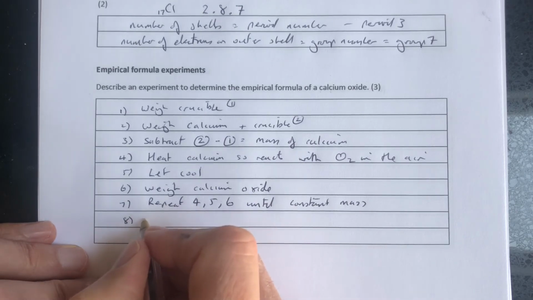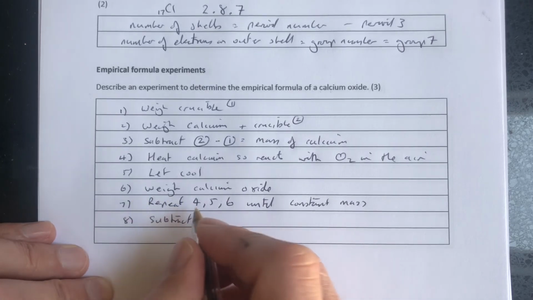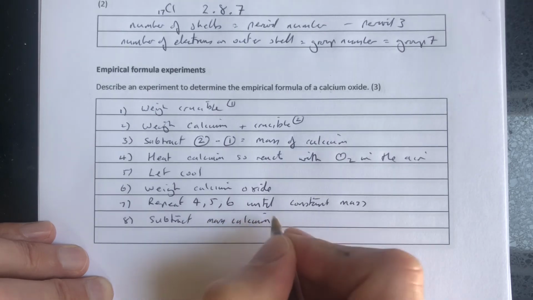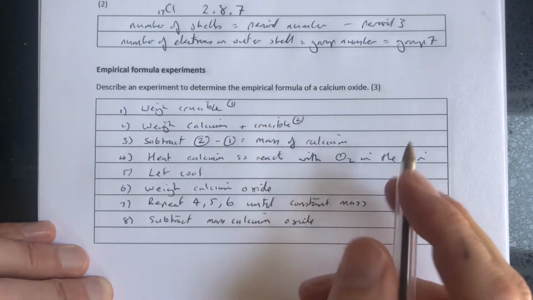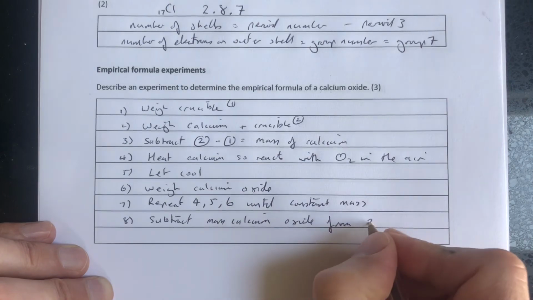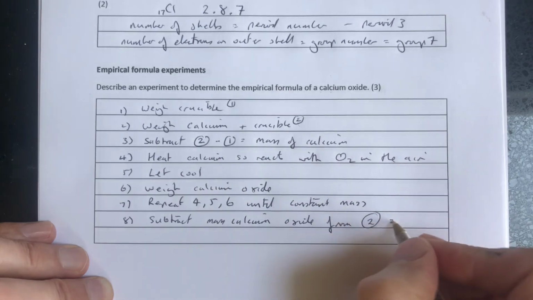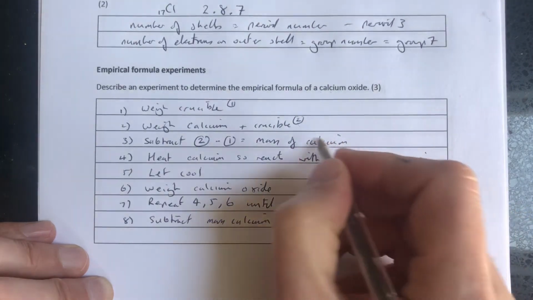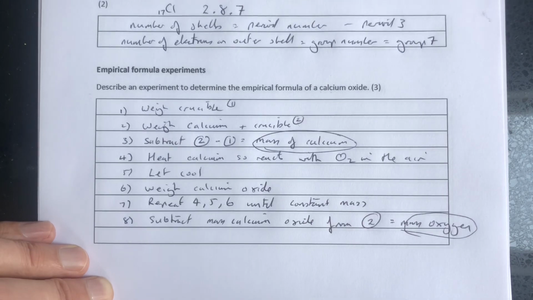So finally, the final stage then, once we've done that, we're going to subtract the mass of calcium oxide from the mass of the calcium in the crucible. So that was mass 2, the mass of calcium in the crucible. And that will tell us the amount of oxygen. That will equal the mass of oxygen. And when we've got the mass of oxygen, and when we've got the mass of calcium here, these are the 2 important ones that we can then use to do the empirical formula calculation. All these questions on Elsham High Chemistry.